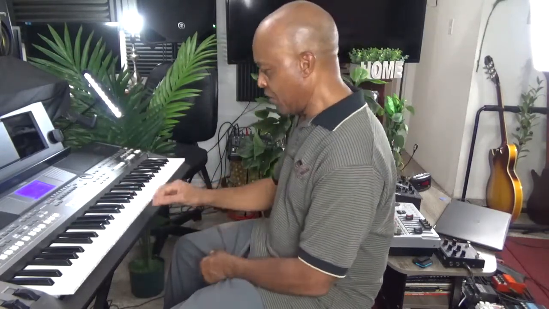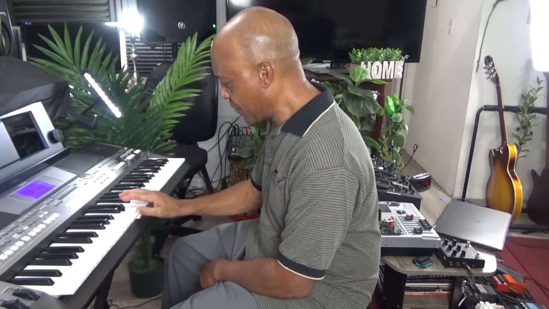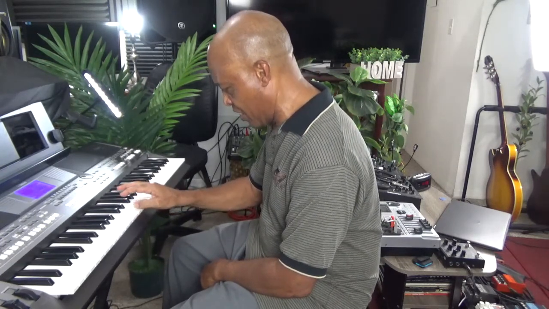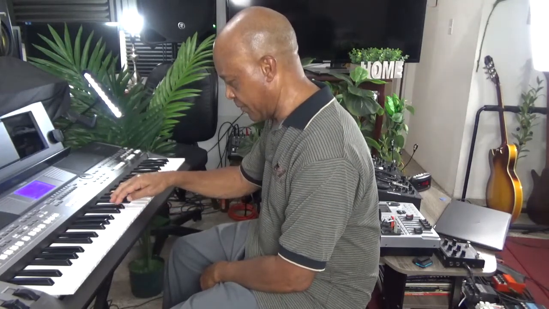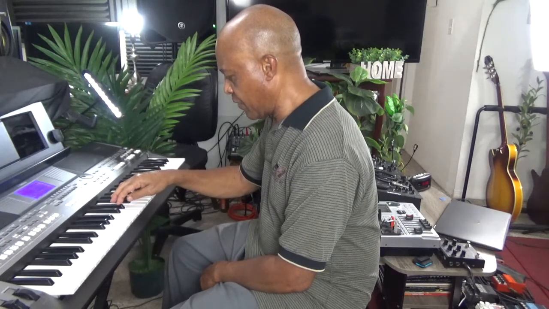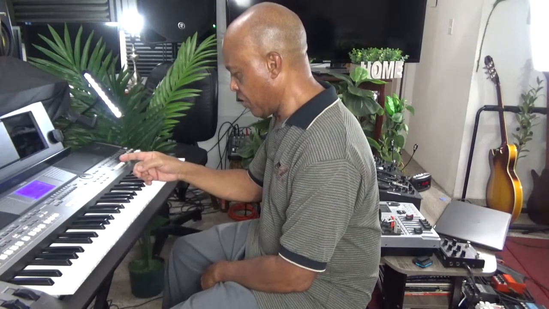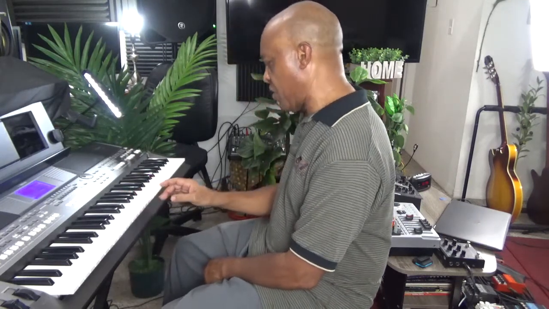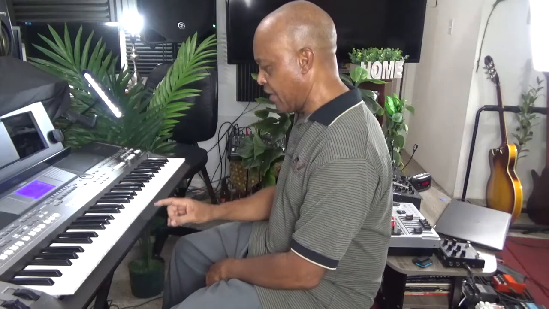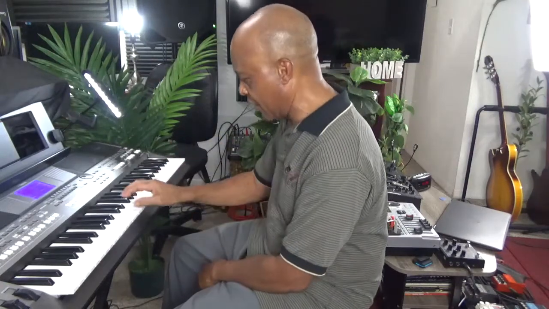So what happens now, we got a Dorian mode, but when we start with D and we play D sharp, which is sharp 2, actually it's going to be flat 9 in the key of D. Okay, flat 9.